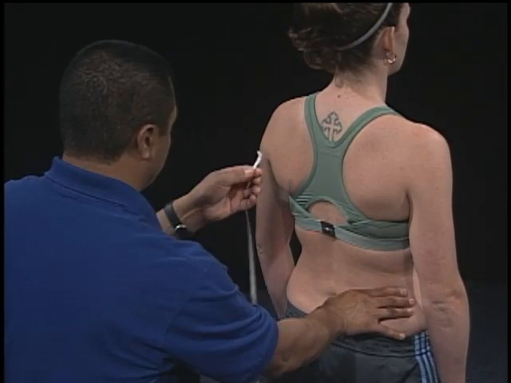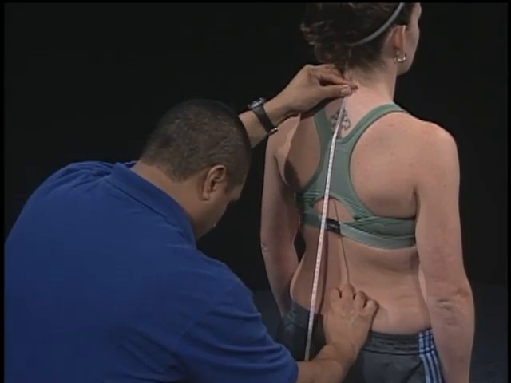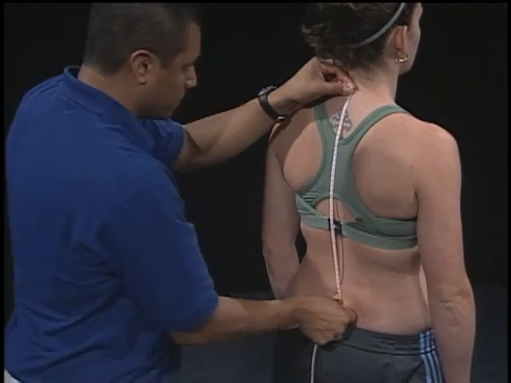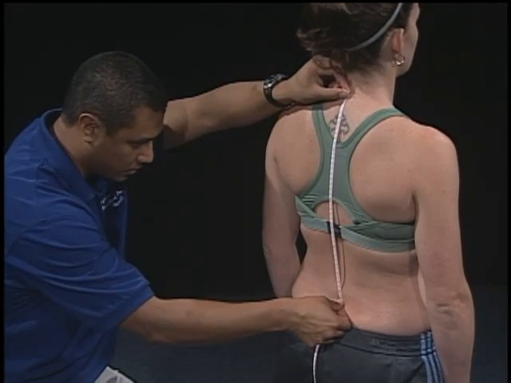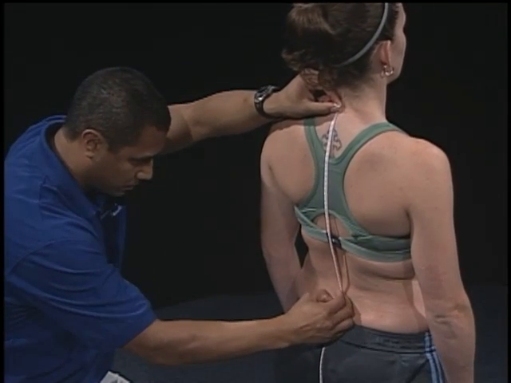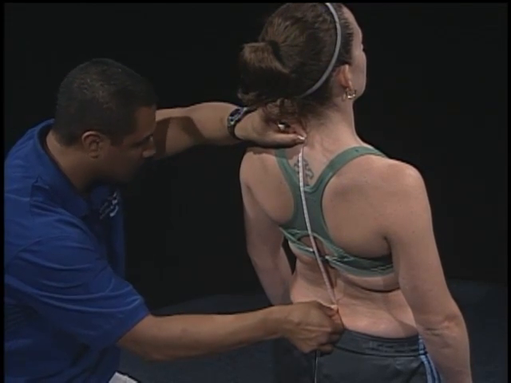Align the tape measure between the two processes and note the distance. Hold the tape measure in place as the subject performs extension range of motion as done previously. Allow the tape measure to accommodate the motion. Observe for any extraneous movements of the pelvis. Record the distance at the end of the range of motion.